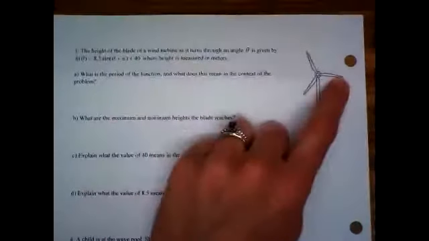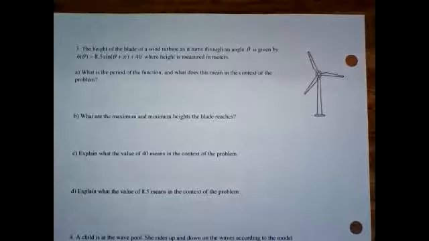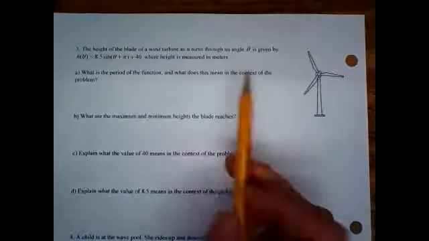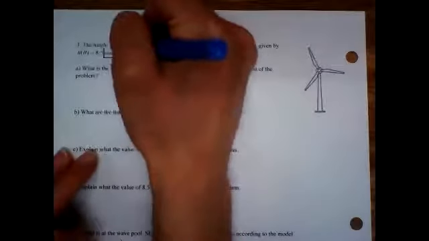Okay. All right, so this one's about the blades of a wind turbine as they spin around. Imagine this spinning. The end of it is going to go up and then come down and then go up and then come down. So if you chart that, it's a wave. It's going to go up and down and up and down. All right. So let's block off the part that is the trig function. That's this part.